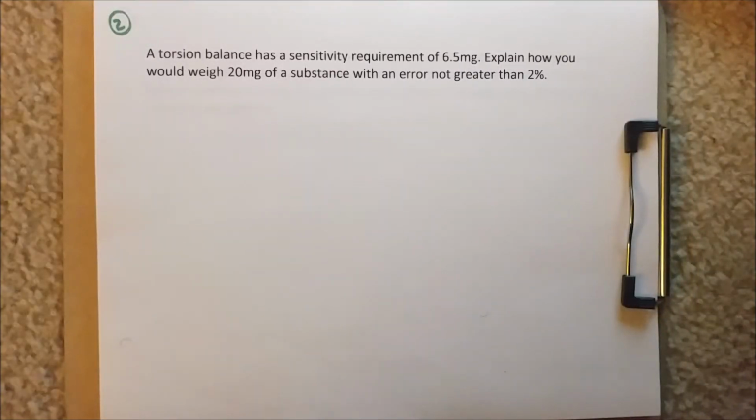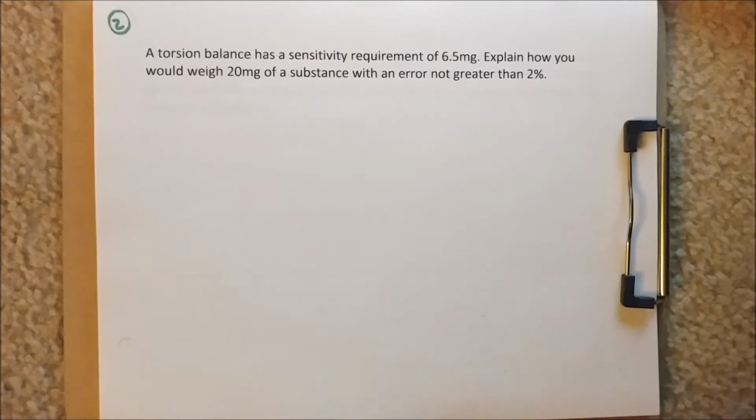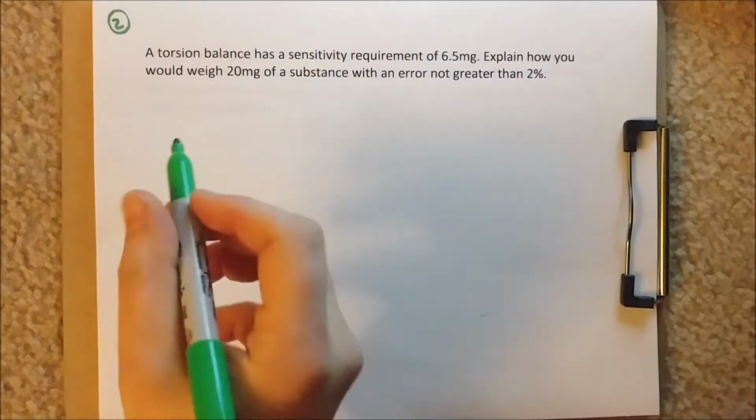And now for question 2, go ahead and pause this if you'd like to solve it. The problem reads, a torsion balance has a sensitivity requirement of 6.5 milligrams. Explain how you would weigh 20 milligrams of a substance with an error not greater than 2%. So for this, we'll go ahead and calculate our minimum weighable quantity again.